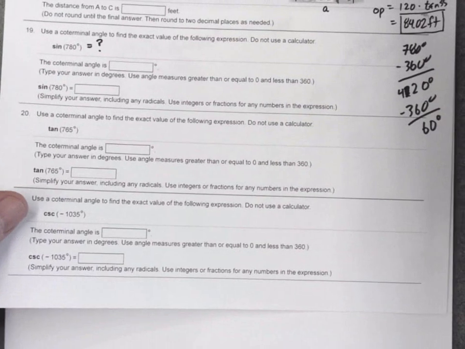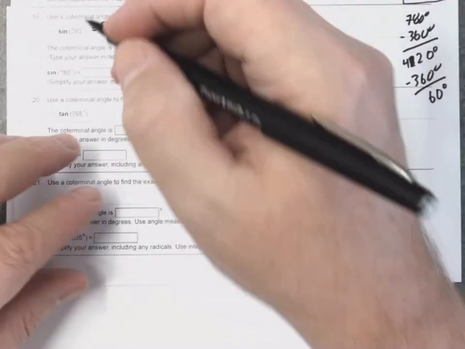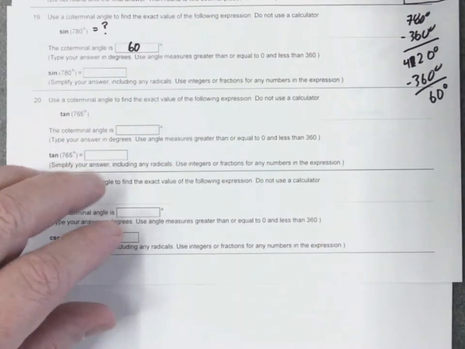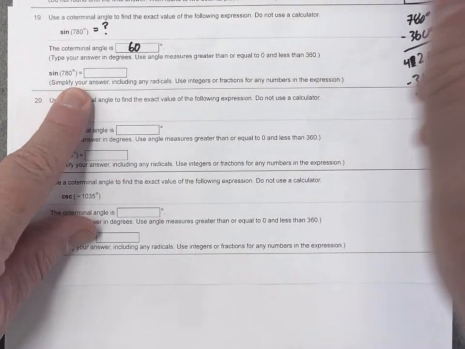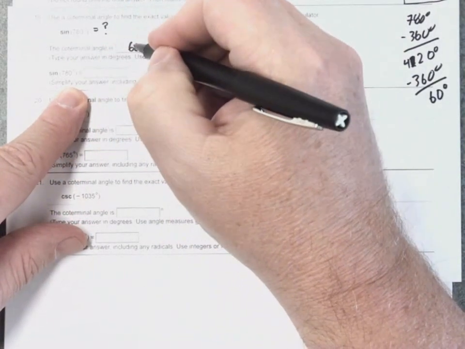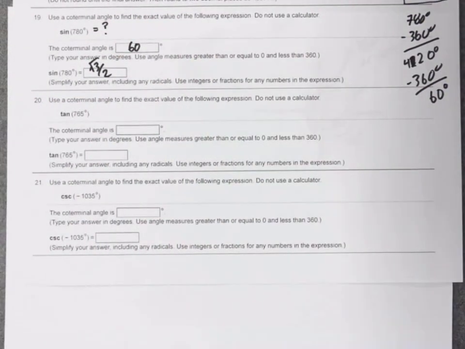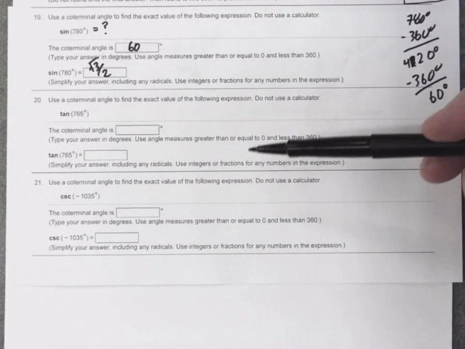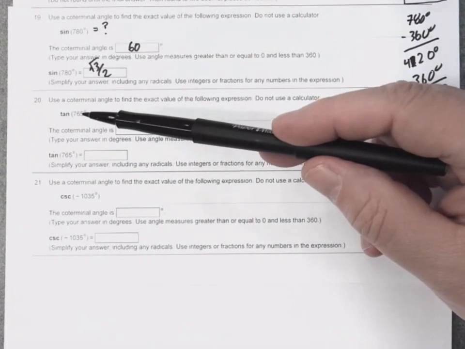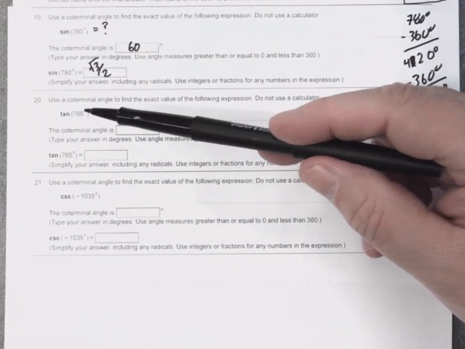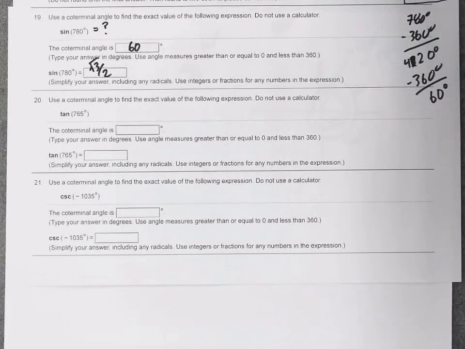So I look at the questions for this problem. The first thing they ask is, what's the coterminal angle? And we found it was 60 degrees. And the next question is, what's the sine of 780 degrees? Well, it's actually the same thing as the sine of 60 degrees. So the exact answer is square root of 3 over 2. So that's all these problems are going to be. You're going to start out with an angle that's not in the unit circle. So you need to start reducing that angle and find the coterminal angle within the unit circle, and then you can find the trig function.